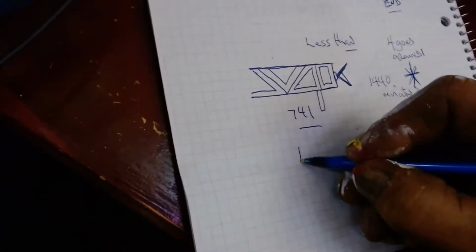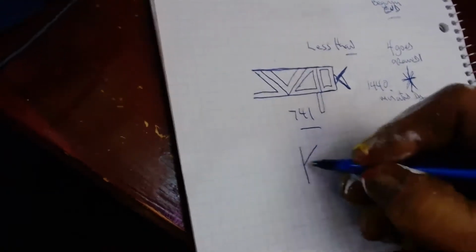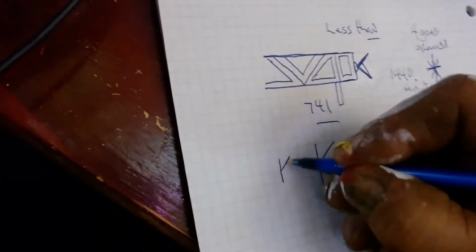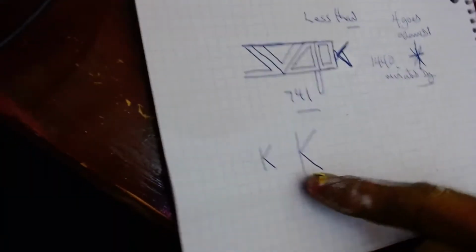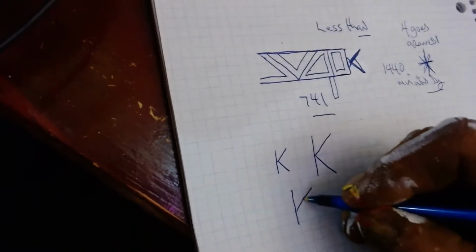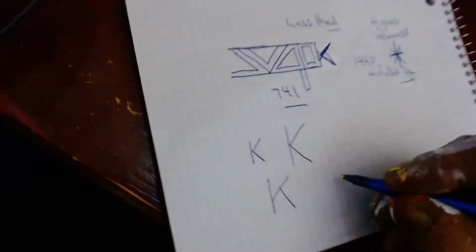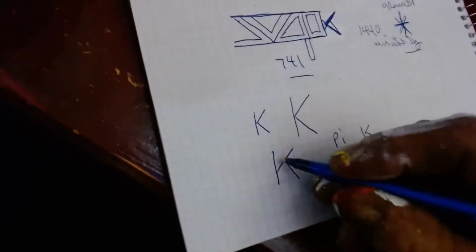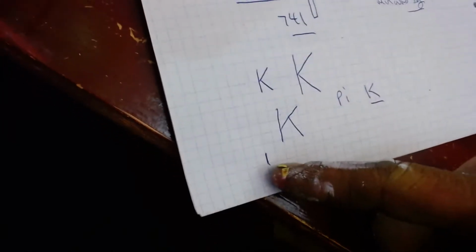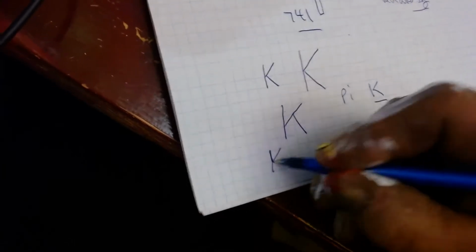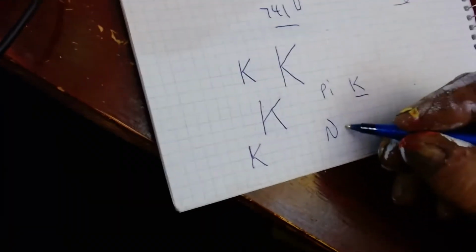But a K has to be designed with, in order to do this kind of K, I need 4 or 2. Here's the first K, here's the second K. When you see a K with that leg that's in between, okay, it's a pi K. And it's a pi K because it has 3. And K cannot be designed in one area. It's not possible to create it. You need 1, 2, and then you can create it.